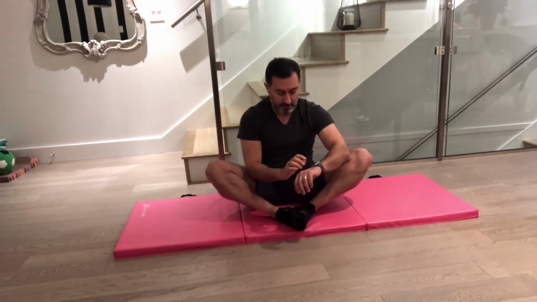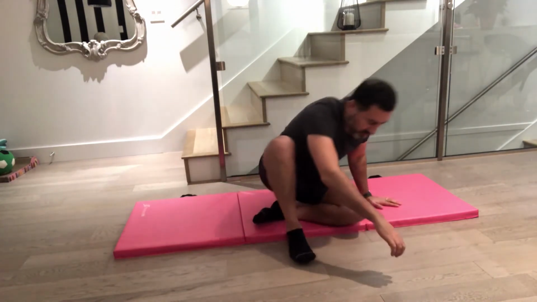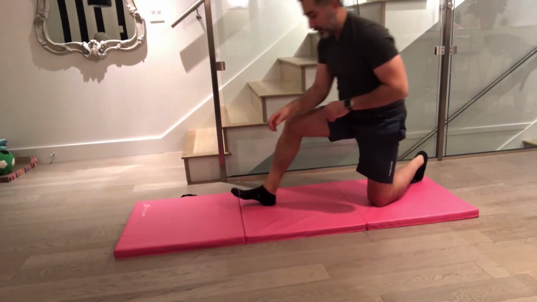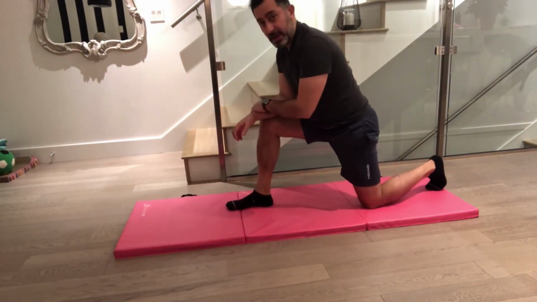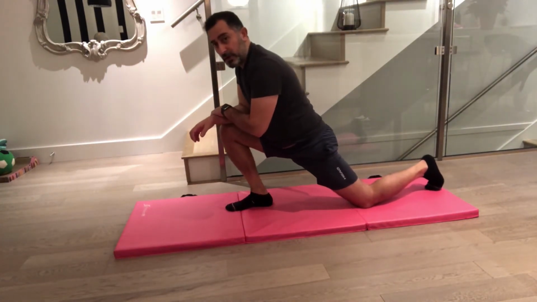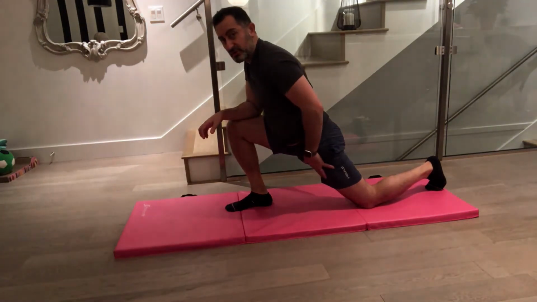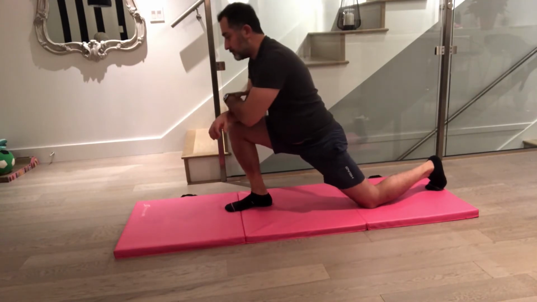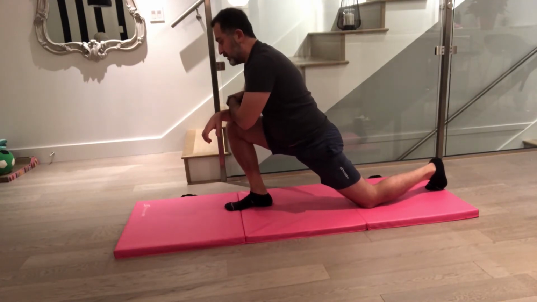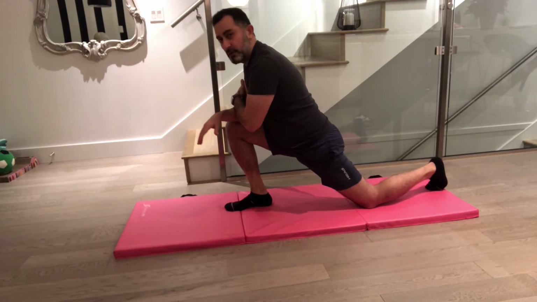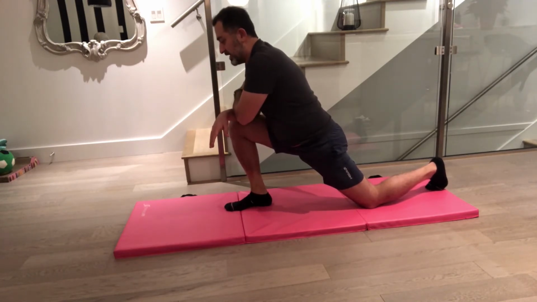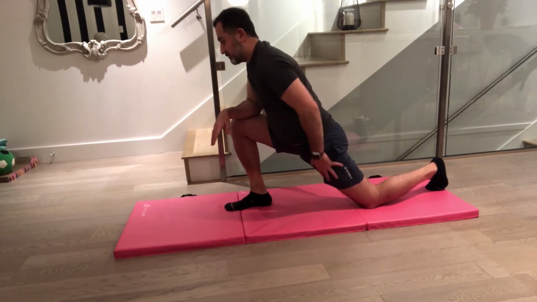Very good. All right, now the other variation of hip flexor is basically you kneel down like this and you go forward like that, and you should feel the stretch like this. Let's do it. You're kind of lunging your body forward and you're holding it, and this is a stretch that I'm doing for the left side. And you should feel it right around there.